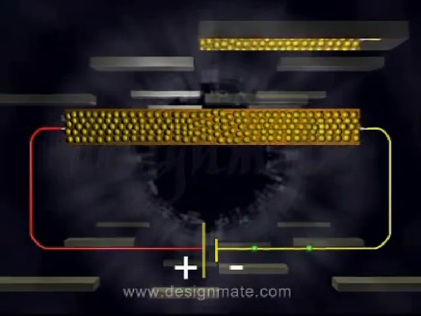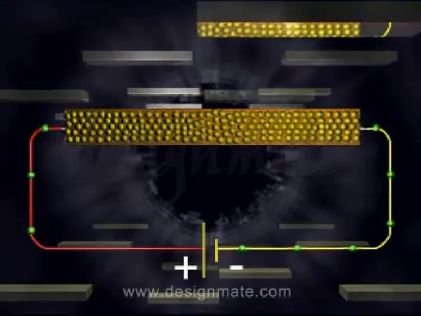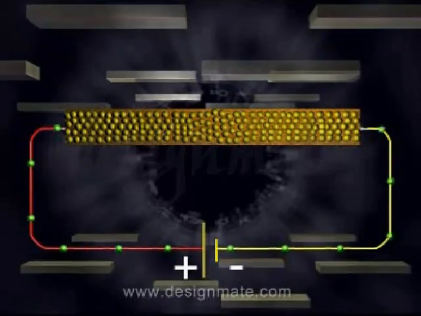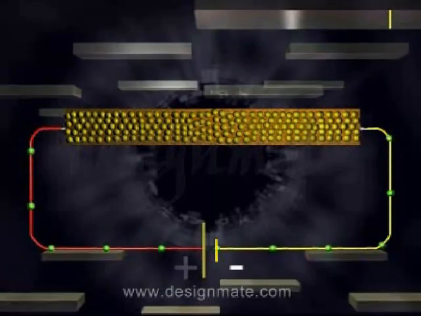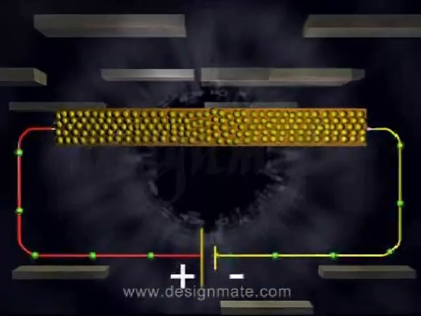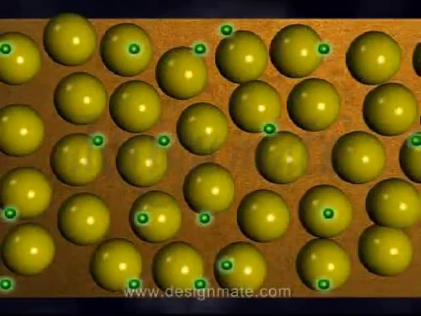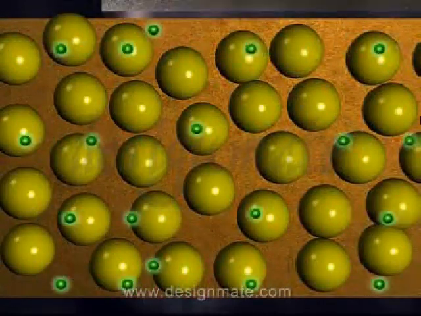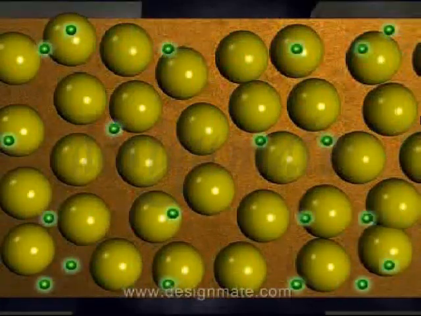Now, when such a conductor is connected to the terminals of a battery, an electric field is set up in the conductor and the electrons experience a force acting towards the positive terminal of the battery. Under the influence of this force, the electrons acquire a drift towards the positive terminal, which is superposed on their random velocity.